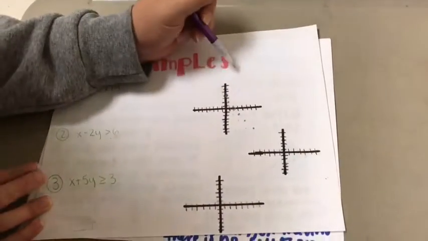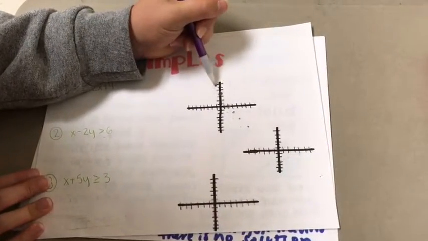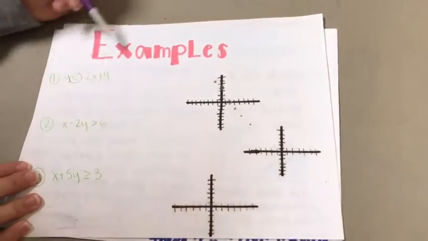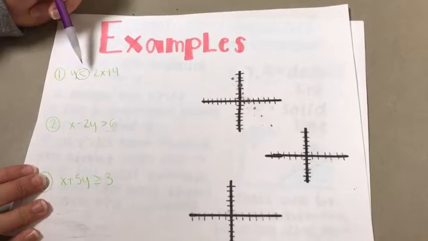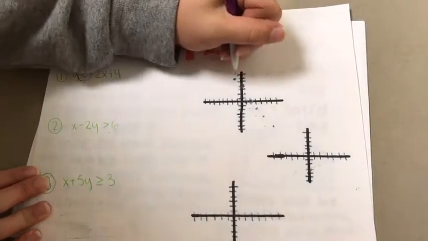and now we're out of points. So now we're going to go up 2 over 1. And for this particular equation, our inequality symbol is less than, so we're going to have a dotted line.